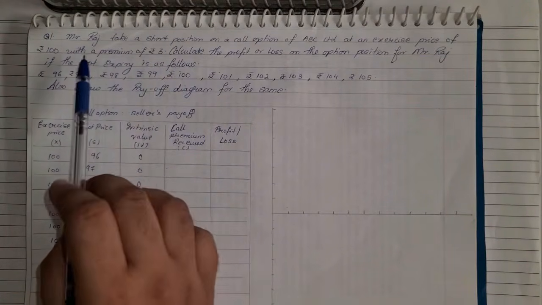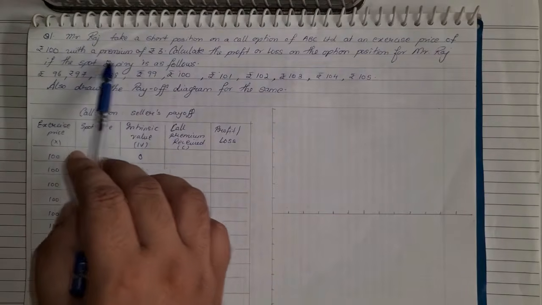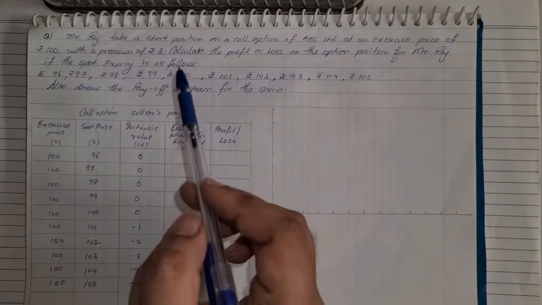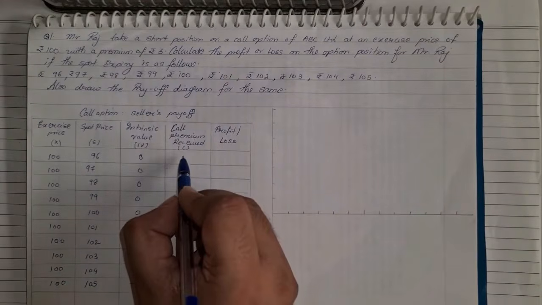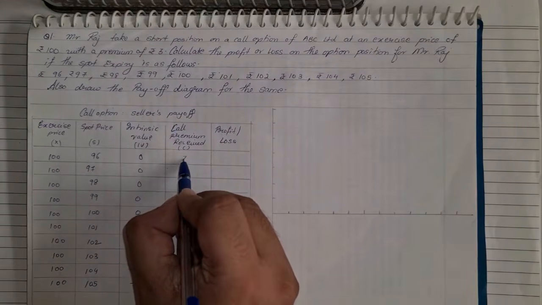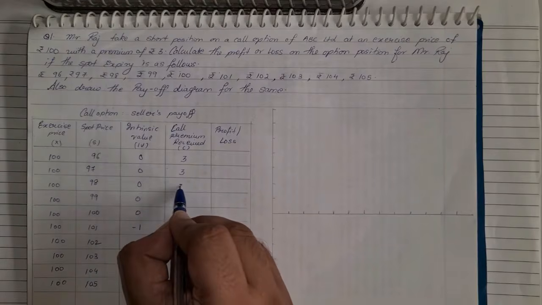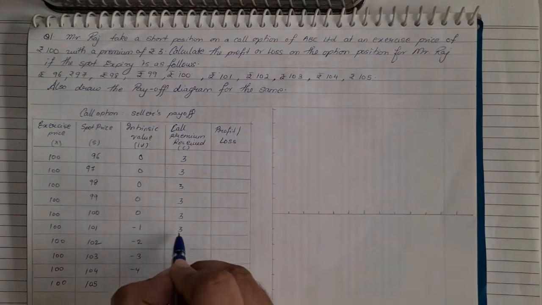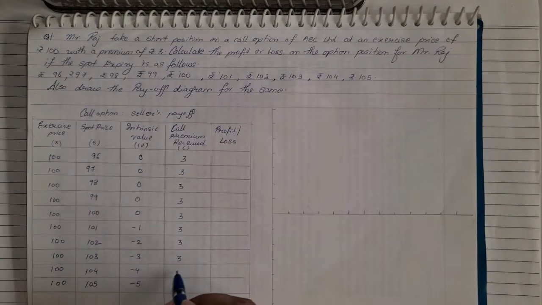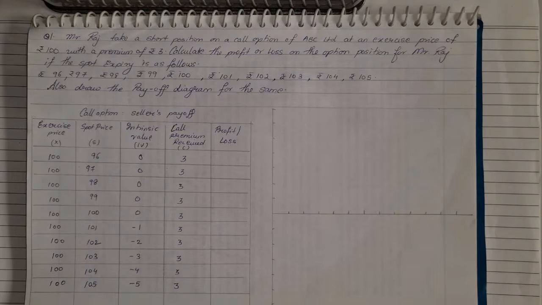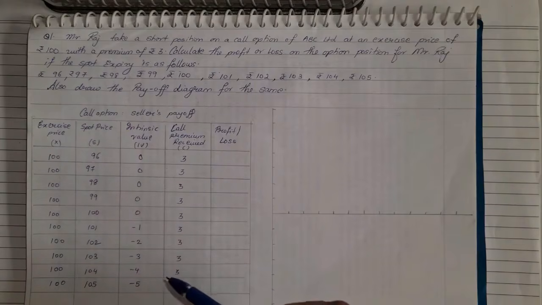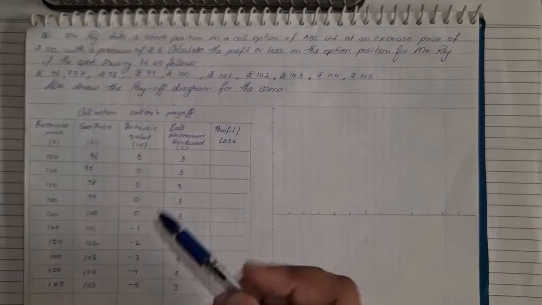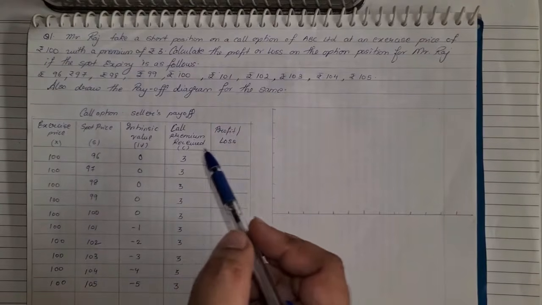Now, call premium. In the question, it is given that the exercise price is 100 with a premium of rupees 3. The moment we take a short position, we are selling. The moment we sell, we will receive the premium. So it will be written as positive 3 under each and every case. So we have 10 options, so under every option we'll write that the premium received will be 3. That also is positive 3. Under call option where we have buyer's payoff, it becomes negative since we are buying, so we'll have to pay the premium. But under seller's payoff, we are receiving, so these are the amounts that we will be receiving, so it will remain positive.